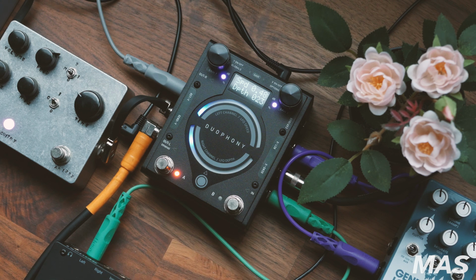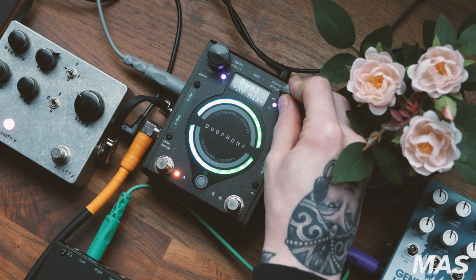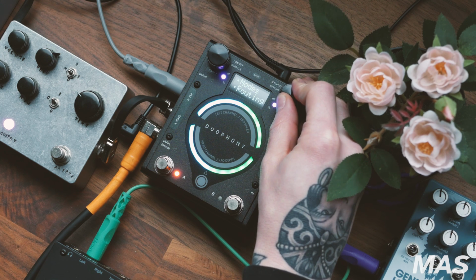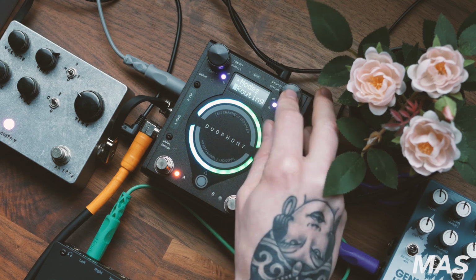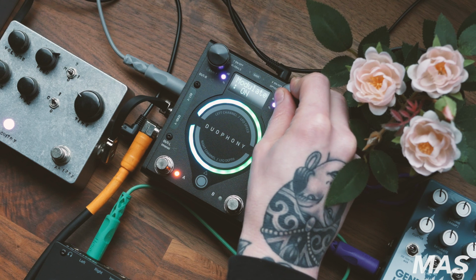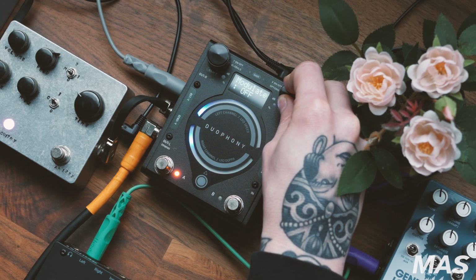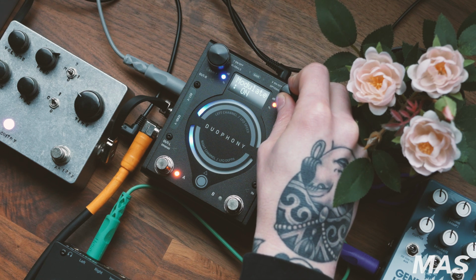So let's talk about the LFO. This is probably the really cool thing about this pedal, in my opinion. You're able to pan or modulate between the X and the Y channel. So let's go into that here. You click the X encoder and then you turn. Oops, sorry. You click, you turn, and then you can hold it down, and you can set modulation on or off. So let's keep it on.